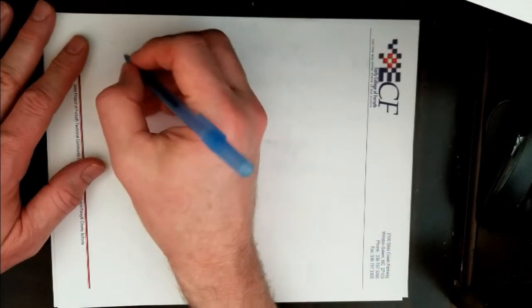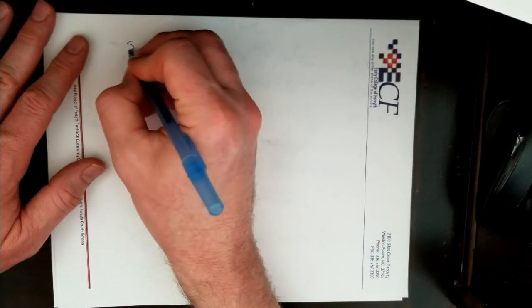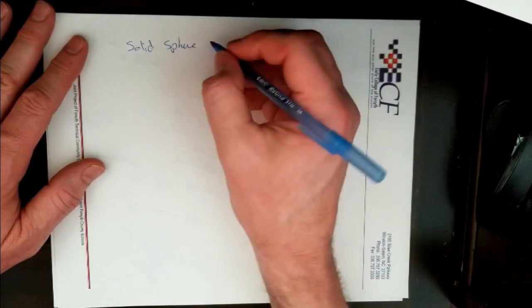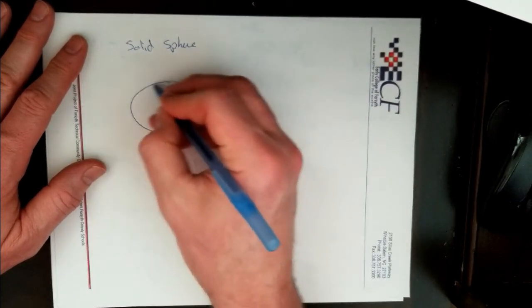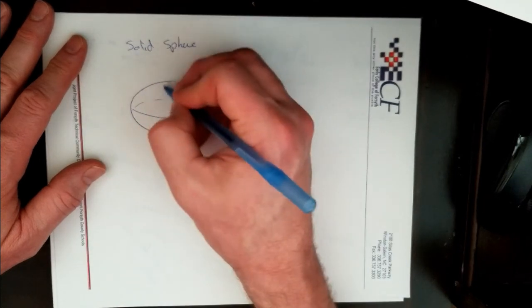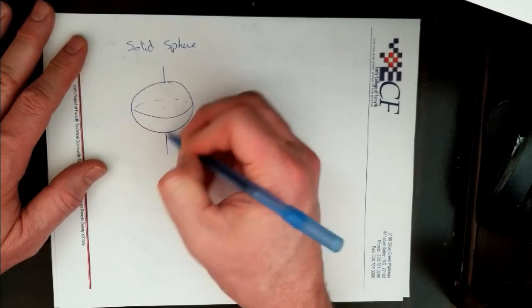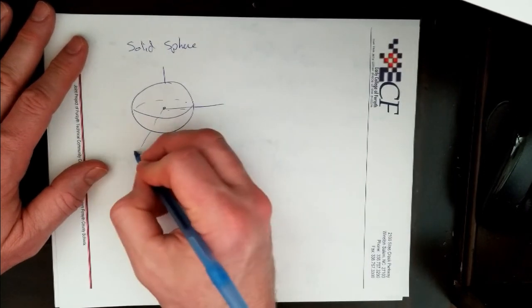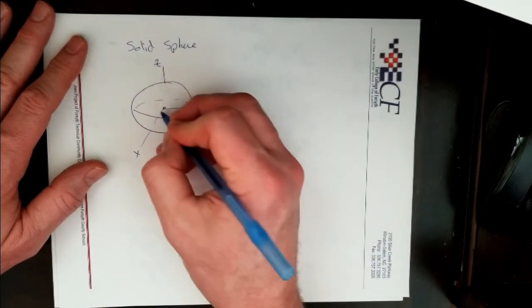All right, so let's find the moment of inertia. Let's find the moment of inertia of a solid sphere rotating about a central axis. So I have a solid sphere here rotating about some central axis. Let's just go ahead and set up a coordinate system here, so X, Y, and Z.